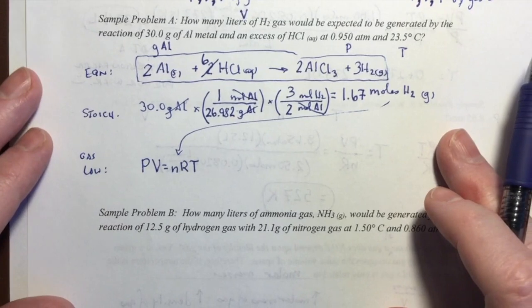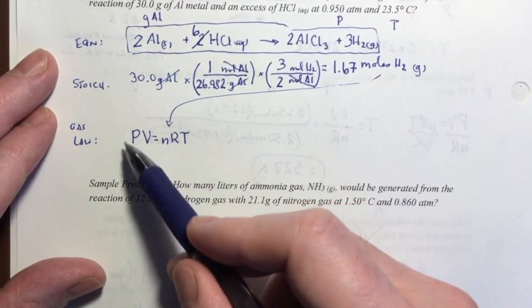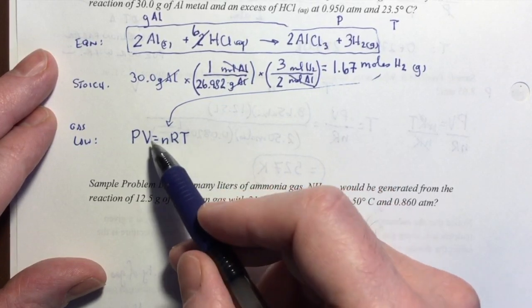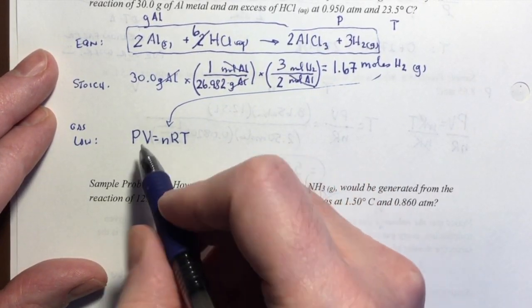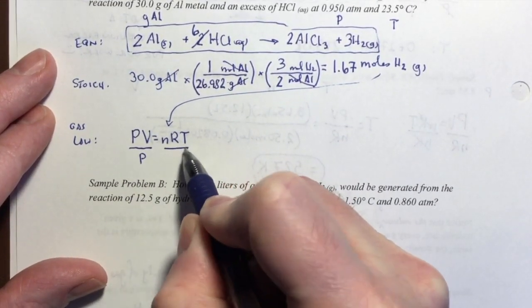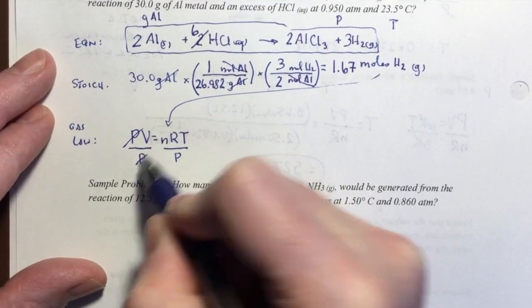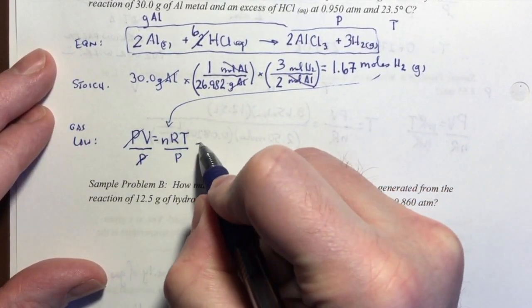So let's do that down here. I'm going to first rearrange this equation to solve for the variable I'm looking for, which is volume. So for volume, to get alone by itself, I need to divide both sides by pressure. And so now it's volume equals nRT over P.